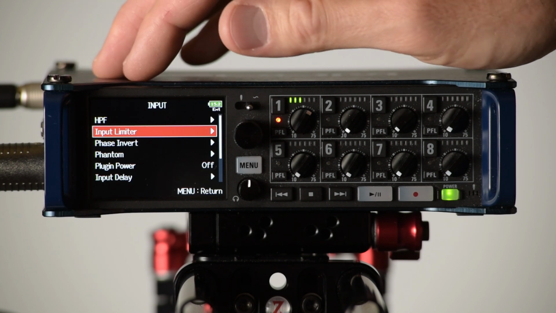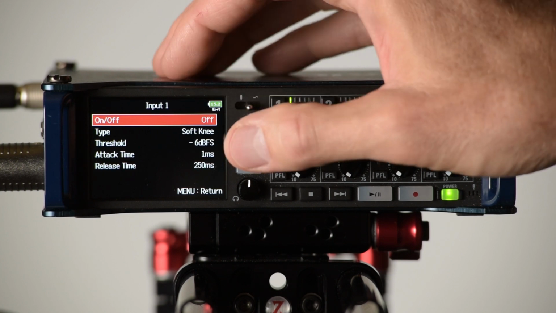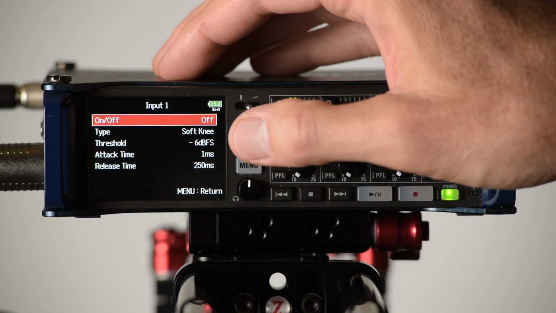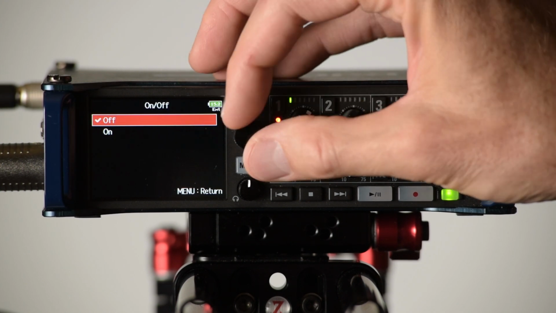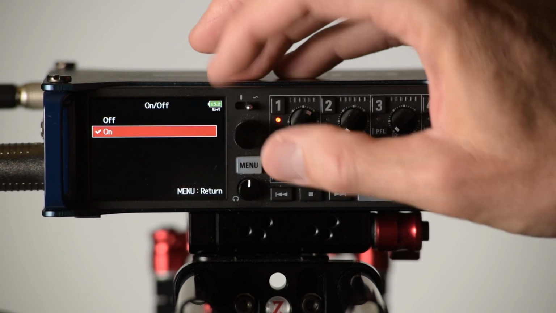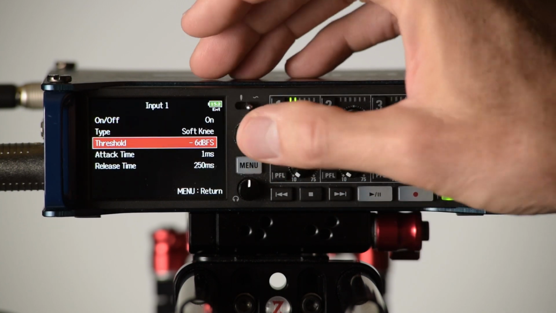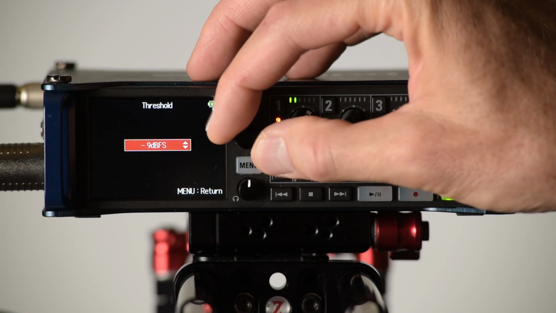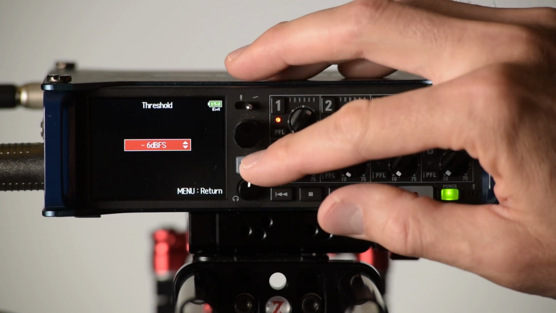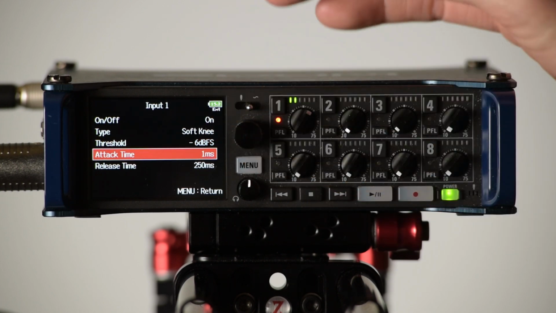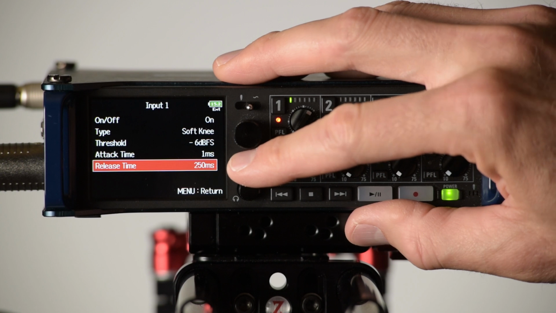and you experience any sort of clipping or distortion. So in the case of the Zoom F8, it's not as useful, but if you did want to turn it on, this is where you would do that. And again, you can do it input by input, so channel by channel or microphone by microphone. First of all, you can turn it on, and then I would typically use a soft knee. I'd set the threshold somewhere about maybe -10 to -6 dB full scale, just like that. And for the defaults I would go with 1 millisecond attack time, 250 millisecond release time.